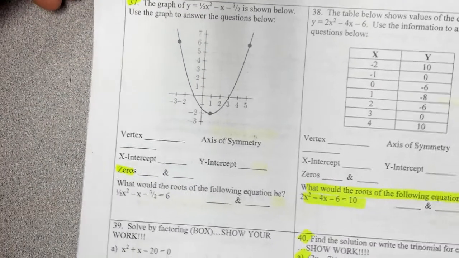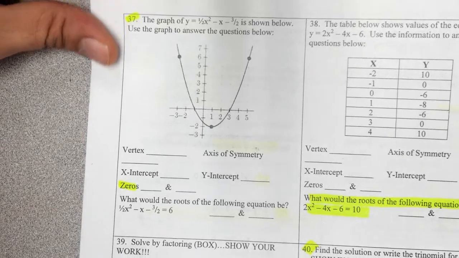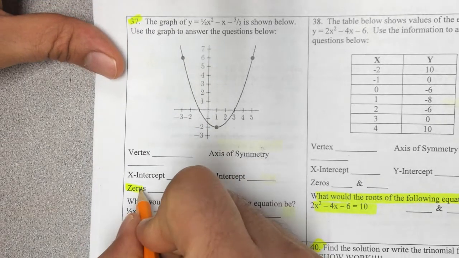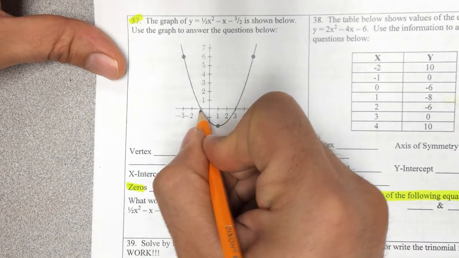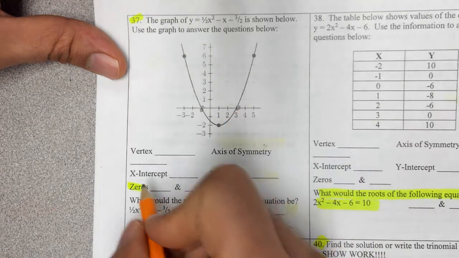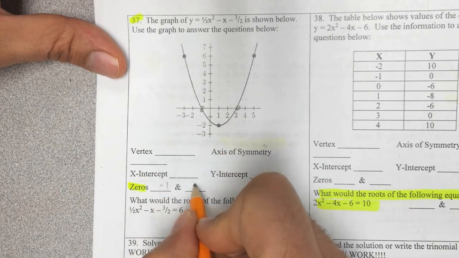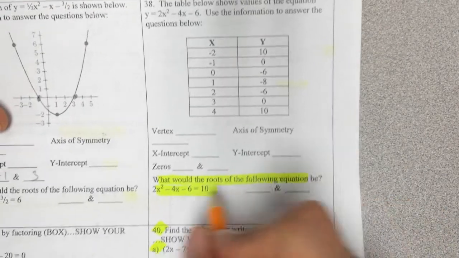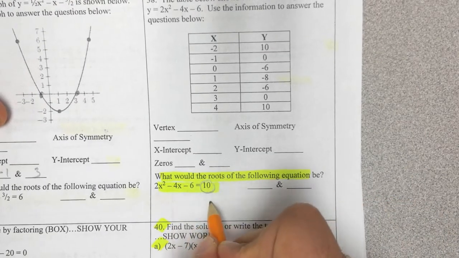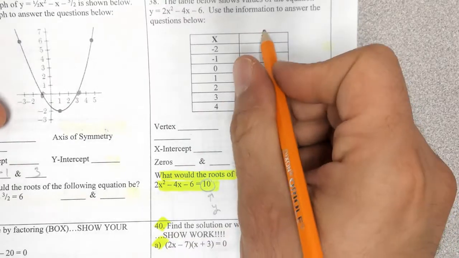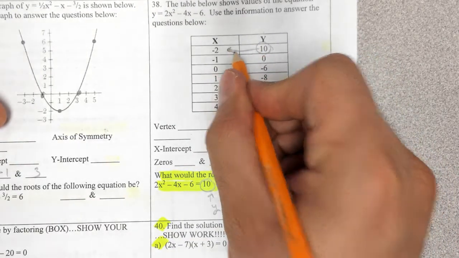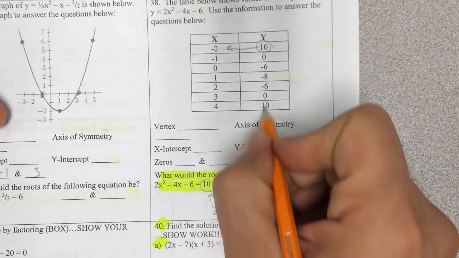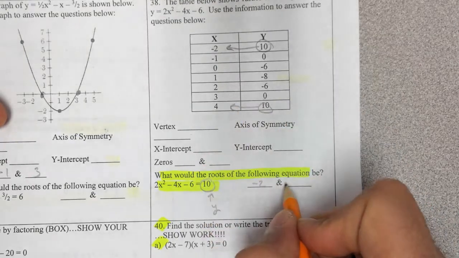Alright, here we go right here. We have the graph shown below. There's your answer. Where are the zeros? The word zeros just means x-intercepts. So right here and right there. X equals negative 1. X equals 3. Try this one right here. What are the roots if it equals 10? So we're looking for this number in the y. Here's the y. Here's 10. The first answer is negative 2. Second answer is 4.